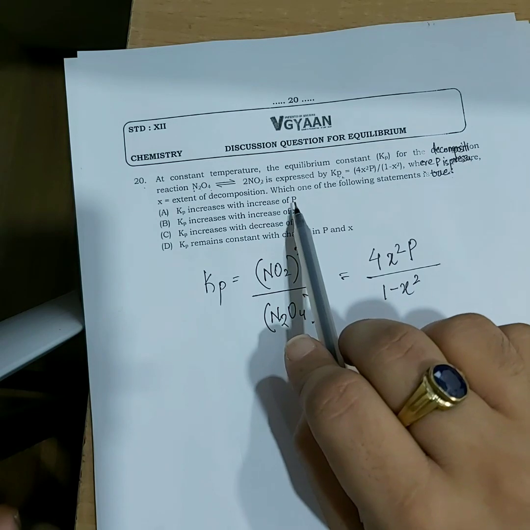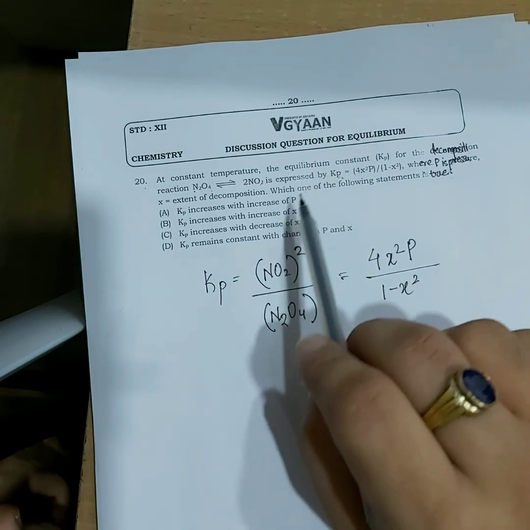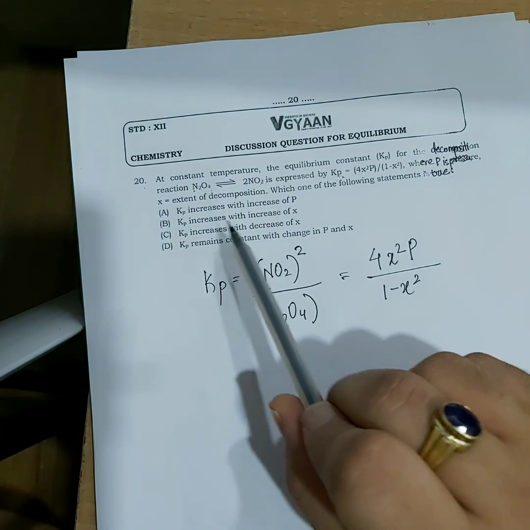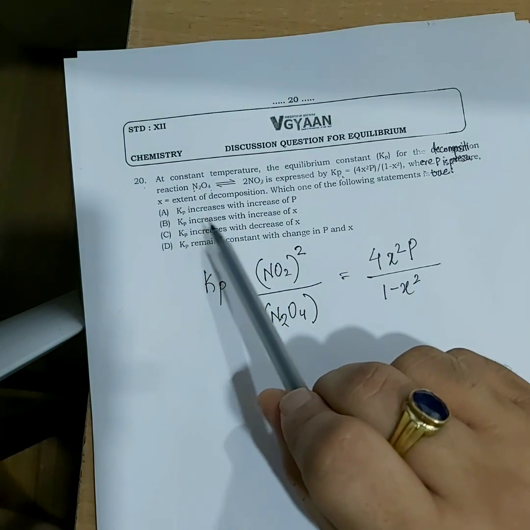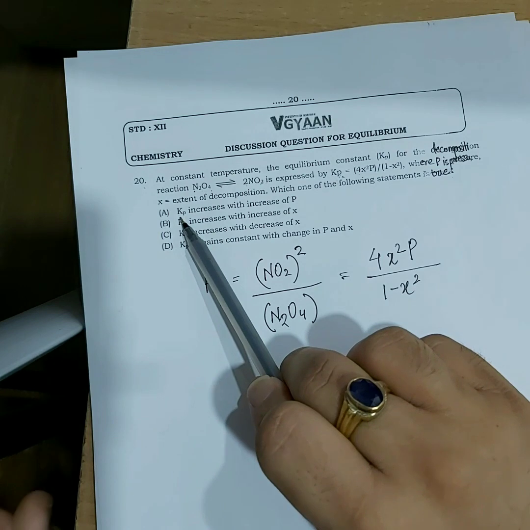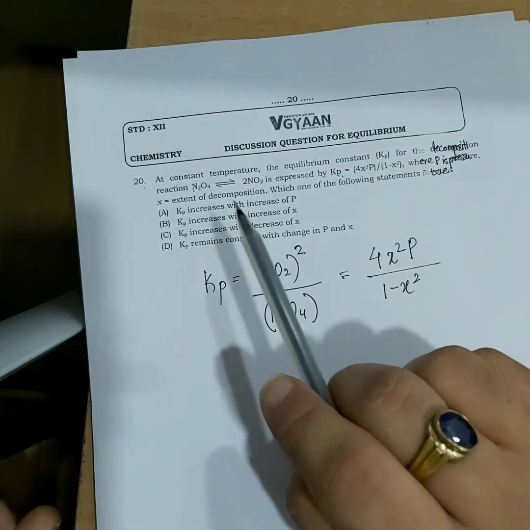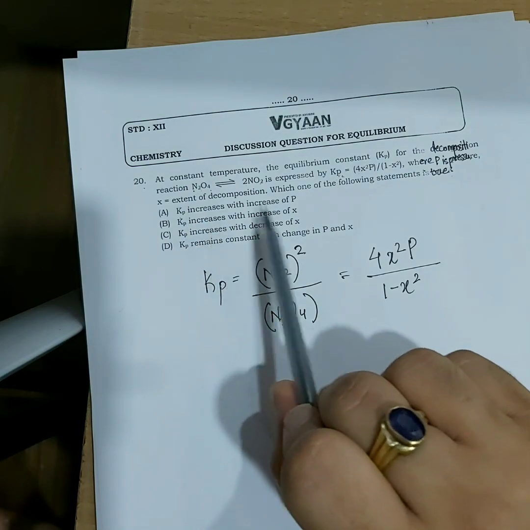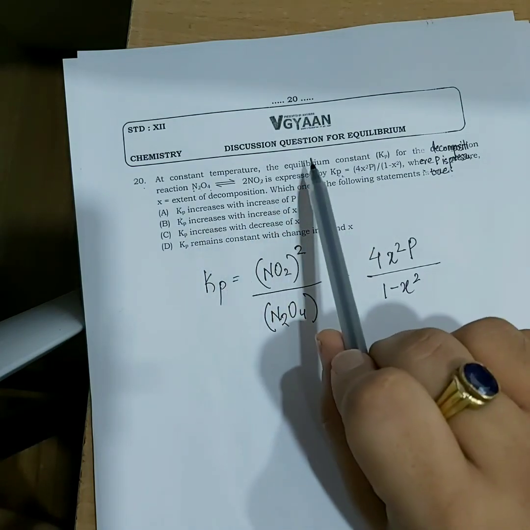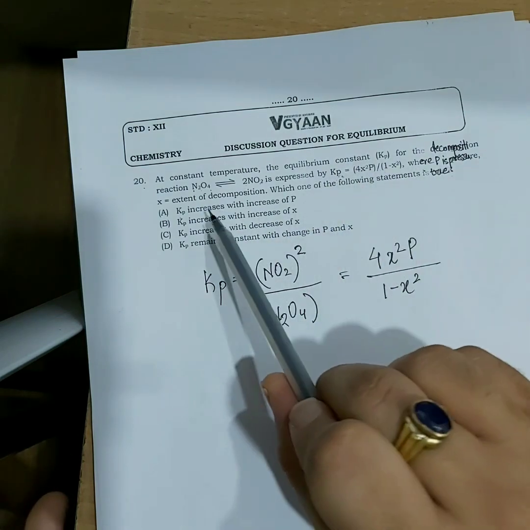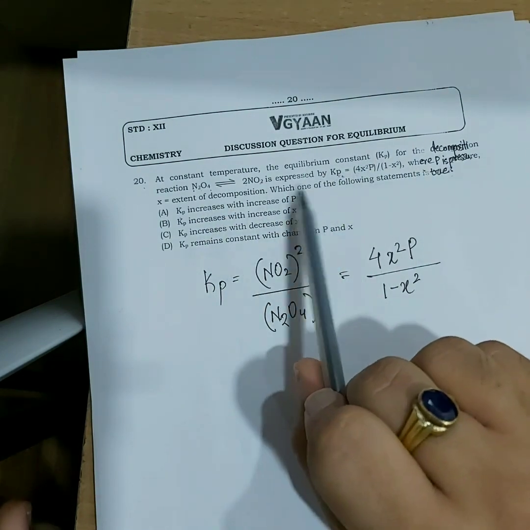Remember students, we are talking about equilibrium constant. There are very few factors on which the value of Kp depends in any reversible reaction, and for that matter even the value of Kc depends on very few factors. Kc is the equilibrium constant for any solid or liquid reaction. Kp is with respect to any gaseous reaction.